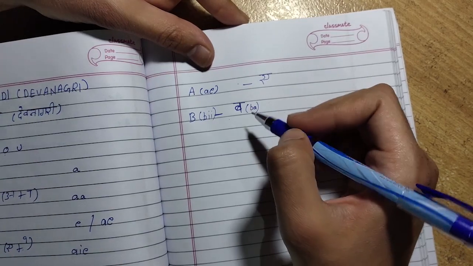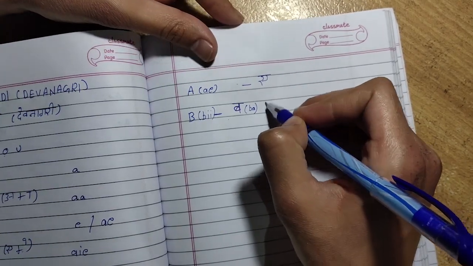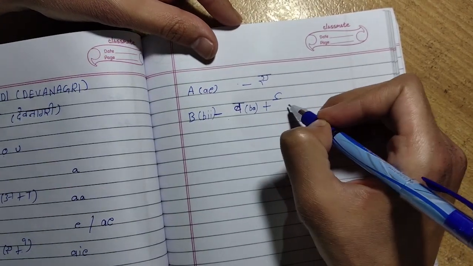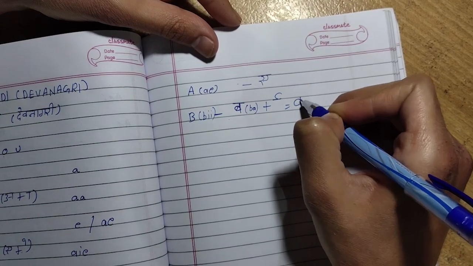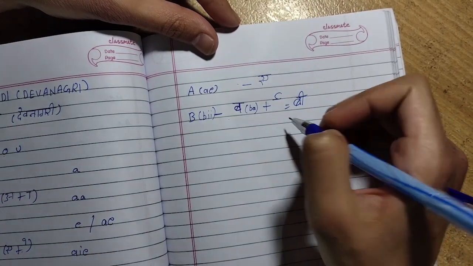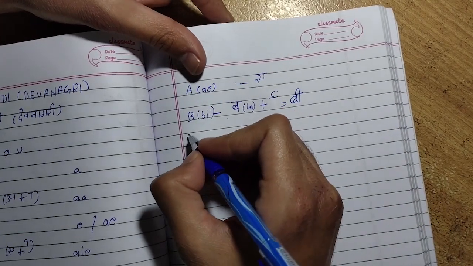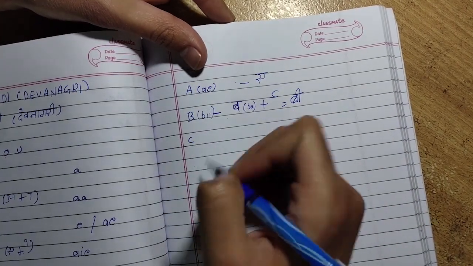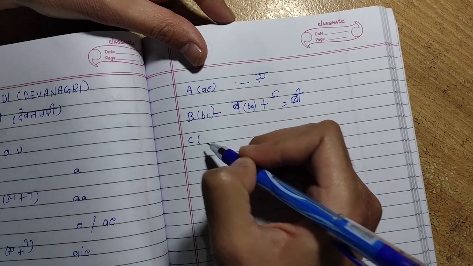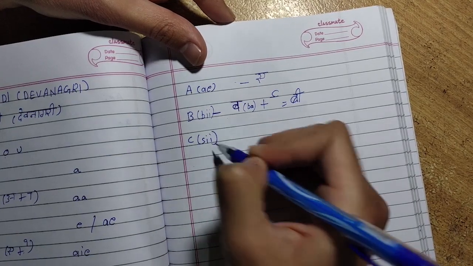So how will this be written? B plus E equals B. This is how B is written. Then comes C. C, I guess, can be written like this.